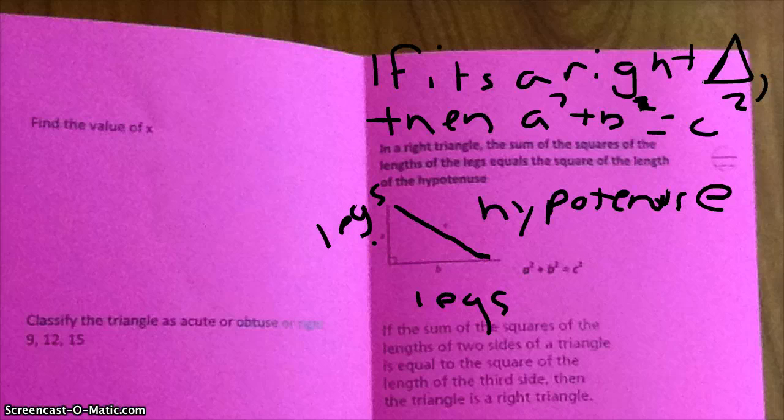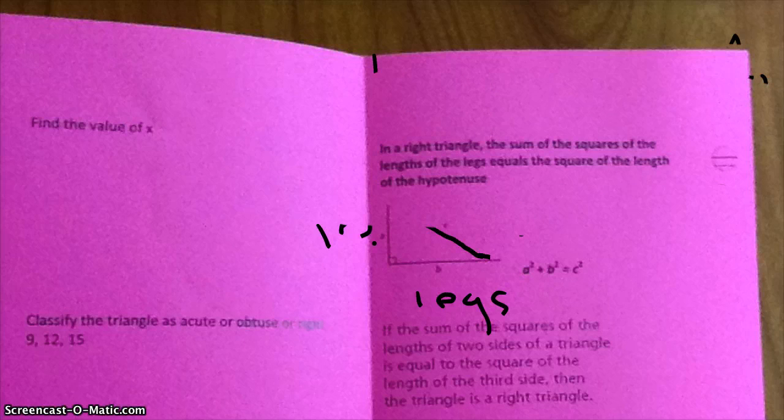Alright, we're going to do an example on the left. I'm going to erase this because it's kind of messy when I'm writing with my finger. But you should have it in your foldable. So pause if you need to.